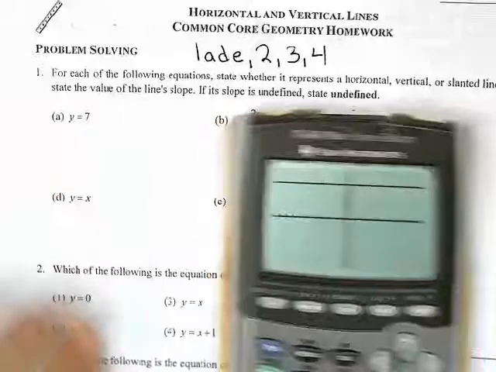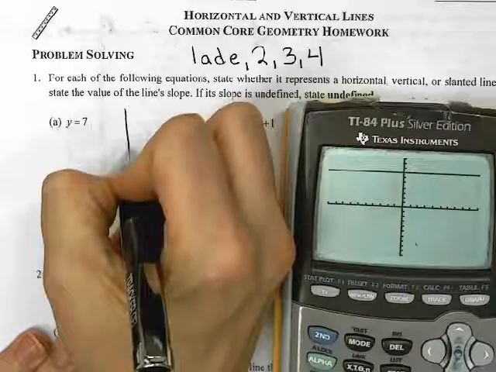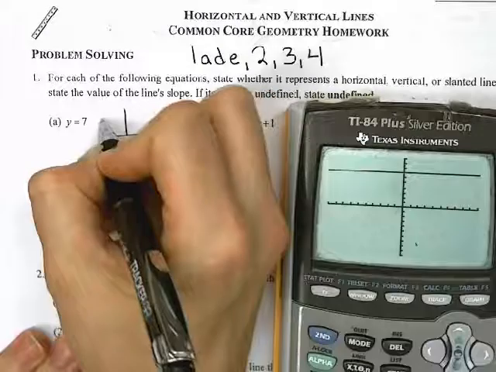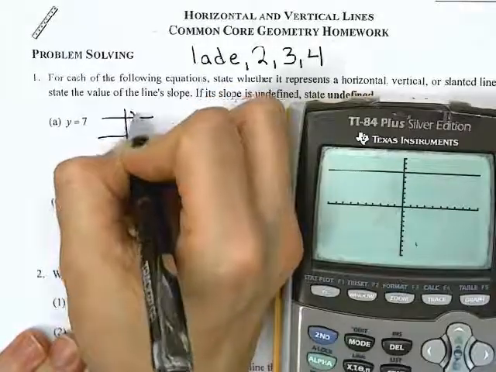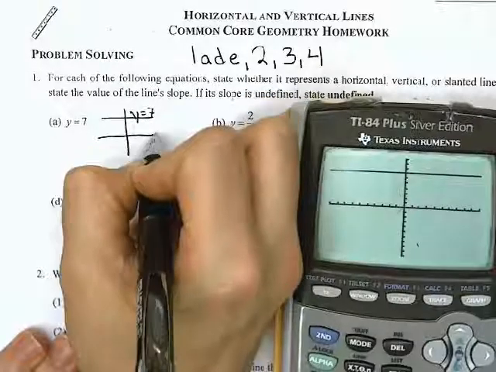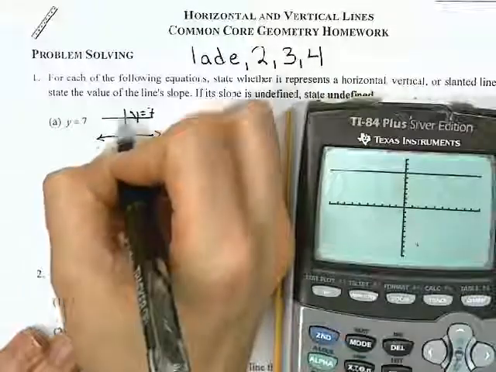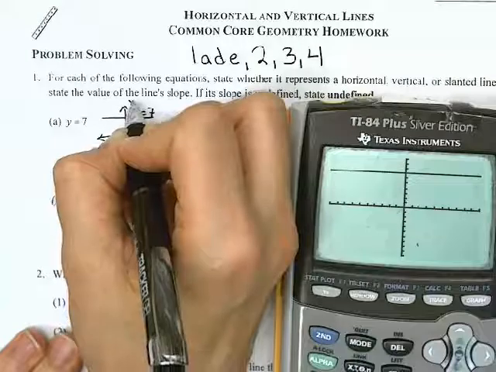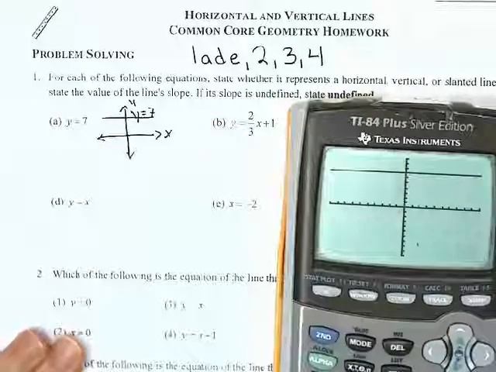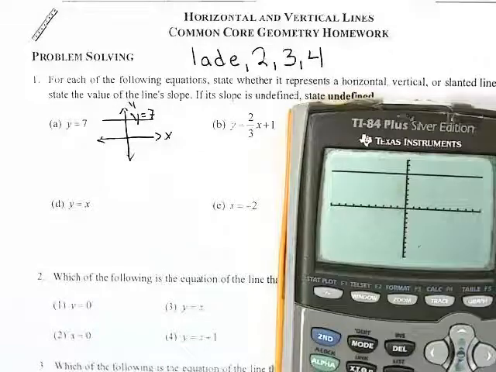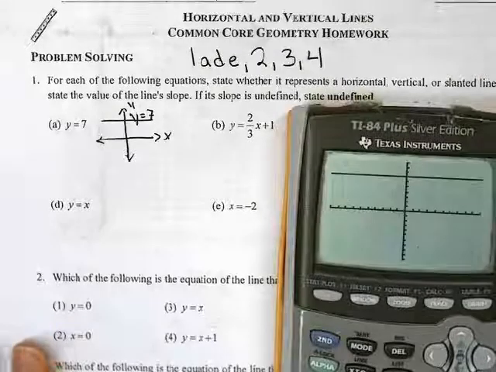So I'm going to quick sketch that, just like you should do. It looks like this, so I'm going to label this as y equals 7. And then from there, you should be able to answer the questions they asked within the directions. So please make sure you go back up and read the directions. That's the first one I asked you to do.